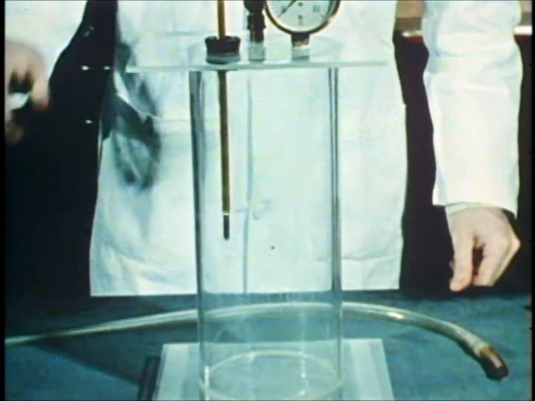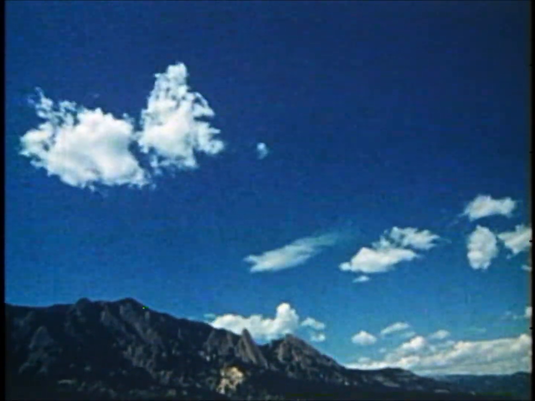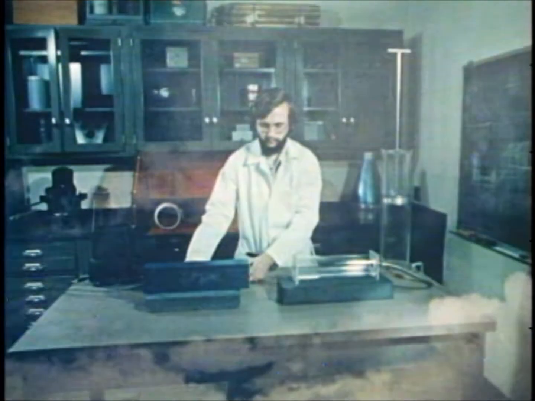In the same way, all gases cool as they expand. Because air pressure decreases with height, rising air expands and cools. And this cooling causes water vapor to condense, forming clouds. We can form a cloud in the laboratory by simulating atmospheric conditions.